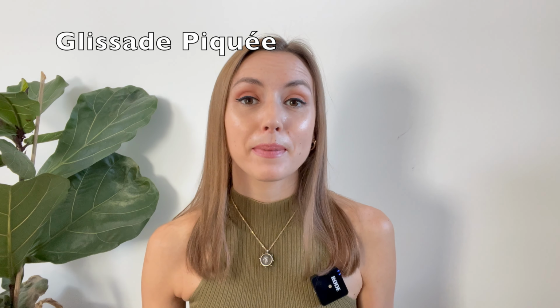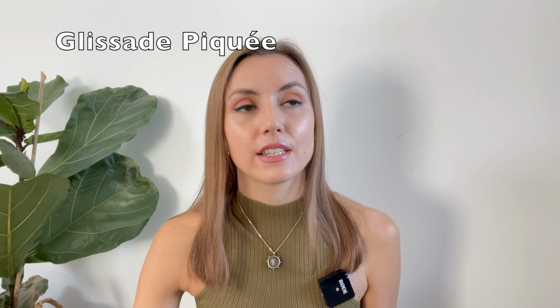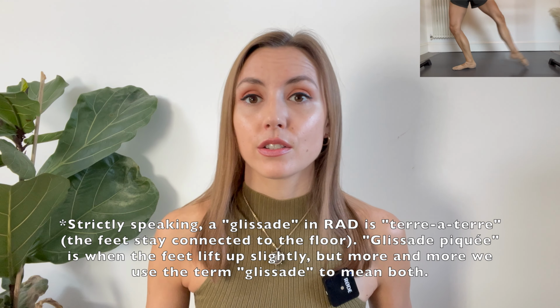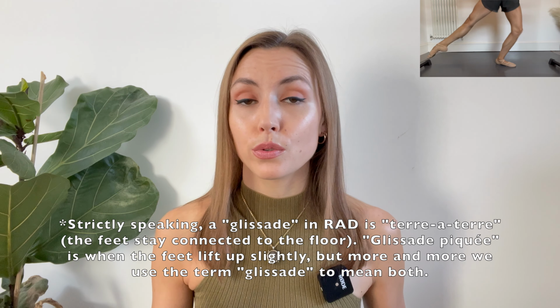Next we have a glissade piquée. I feel like this term isn't used very often. It is a jump, but it's a very small jump. You're not looking for height. It's a traveling action that takes you either sideways, forwards or backwards, and you brush the feet along the floor. They just leave the floor. You can have glissades devant, derrière, dessous, dessus.